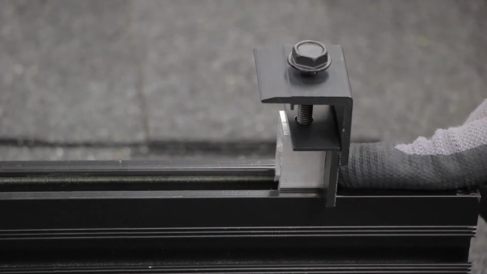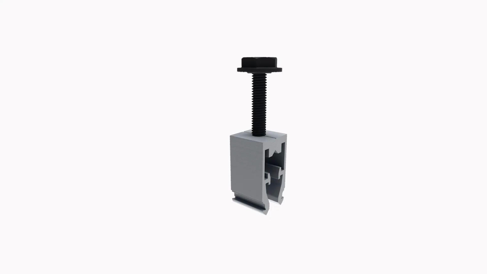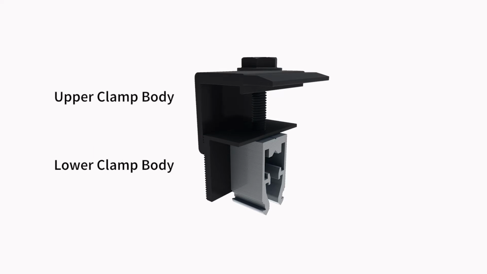Grasping the installed clamp at its base will allow you to easily slide it in the channel. The pre-assembled universal end clamp consists of a lower clamp body and an upper clamp body. The upper clamp body is movable and allows the clamp to accommodate a range of module frame sizes.